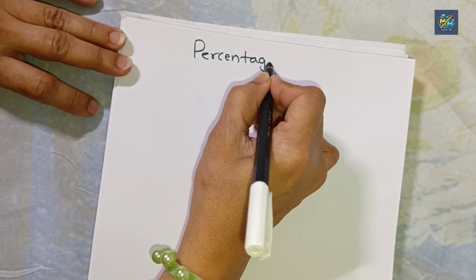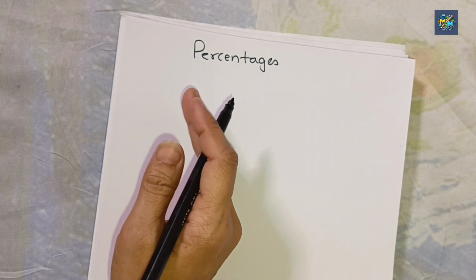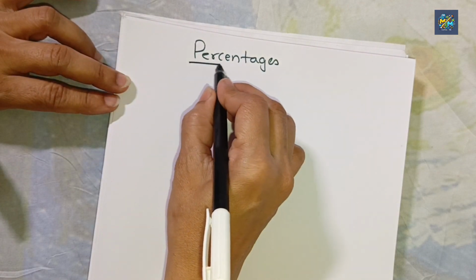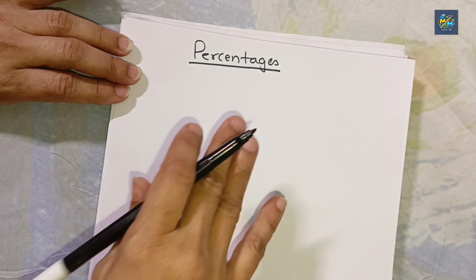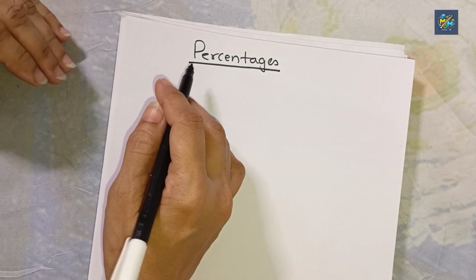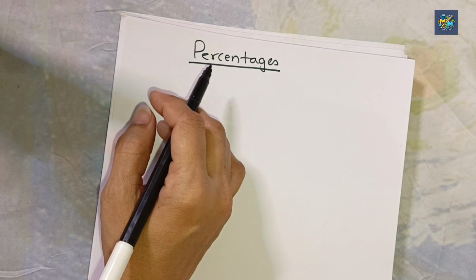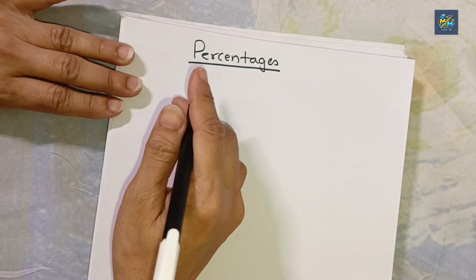Okay students, today's topic is percentages. Actually this is a very simple topic, but still there are kids who find it difficult because obviously they are getting into it, they are learning this. So what is actually percentage? Percentage means whatever amount you are having and you have to give some part of the amount to the other person, so that is called percentage.